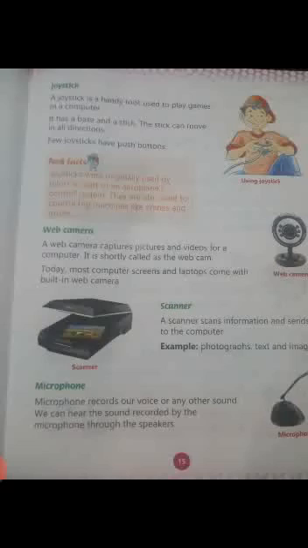Okay, children. Joysticks were originally used by pilots as part of an aeroplane's control system. They are also used to control big machines like cranes and trucks. To control an aeroplane, the joystick is part of the control system. Originally, it was like that, and they are also used to control big machines like cranes and trucks. And now this boy is using it to play games in a computer. Okay, children. Next we are going to see web camera.